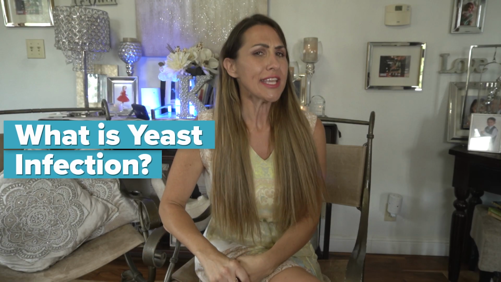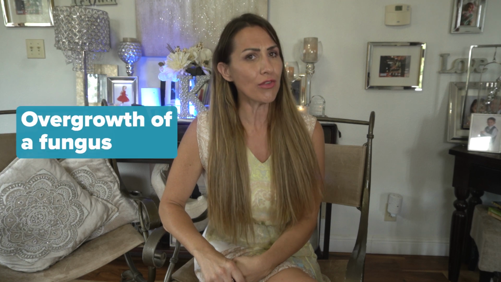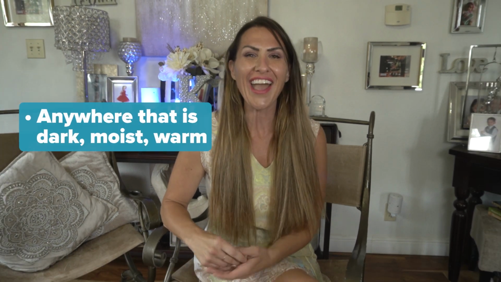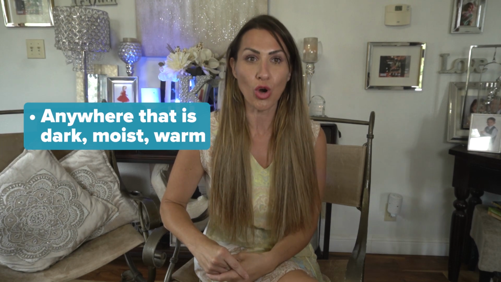First, let's understand what yeast infections are. Yeast infections are caused by an overgrowth of a fungus called candida. It commonly affects the genital area, but can also occur in other parts of the body, such as the mouth, groin area, or anywhere that is dark, moist, warm, and allows a fungus to call and set up home.